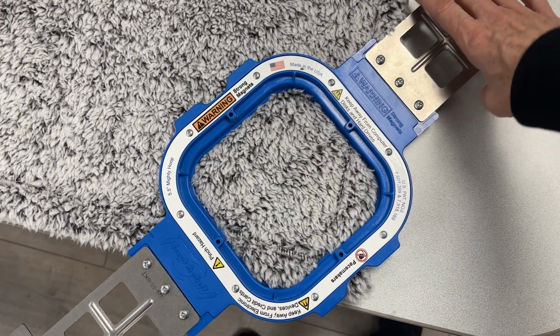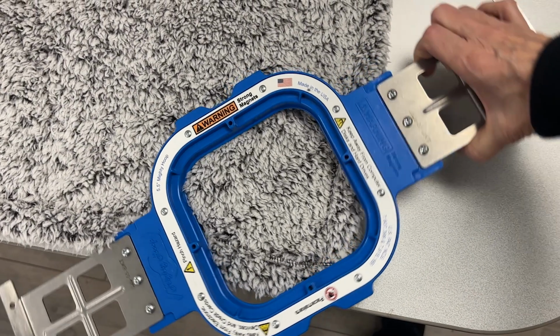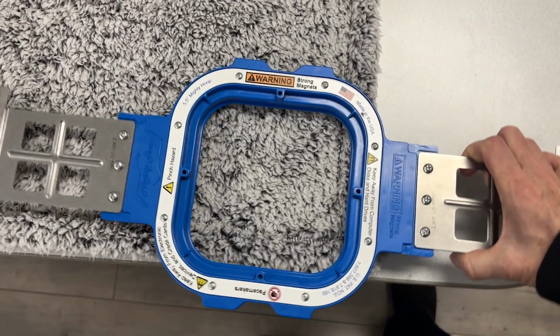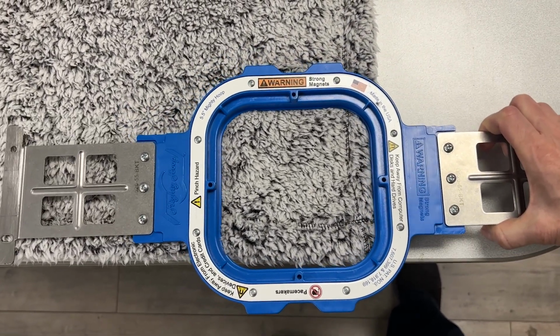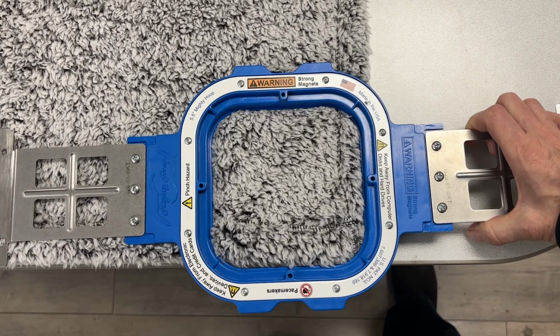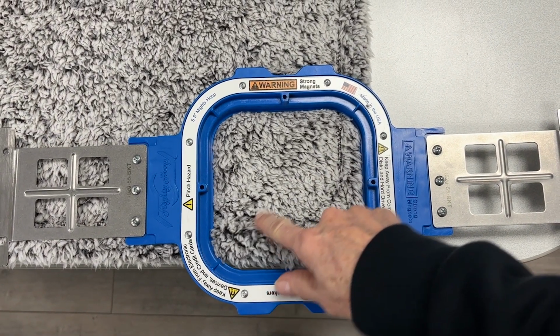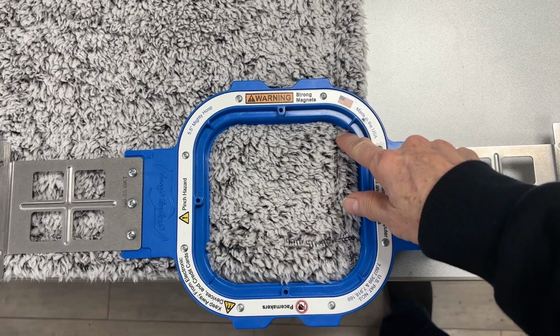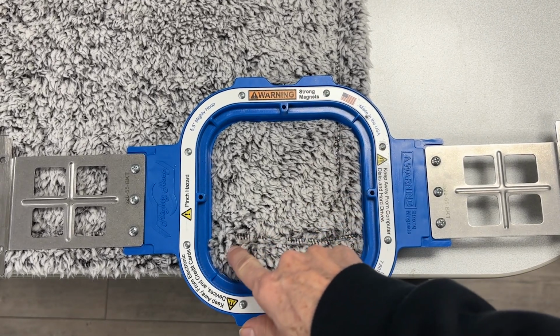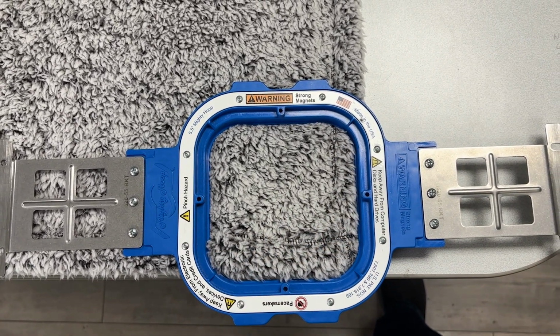So instead of over processing, measuring and marking and hooping at exactly 45 degrees, I'm going to hoop it straight and I'm going to rotate my design by 45 degrees. And actually this gives you a little more real estate because you're sewing corner to corner. You might be able to make your artwork a little bit bigger. So let's go over to the Barudan.